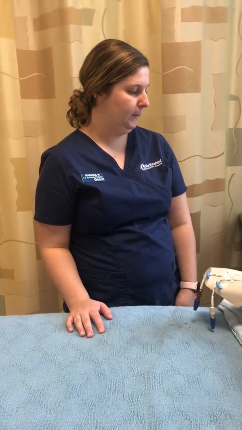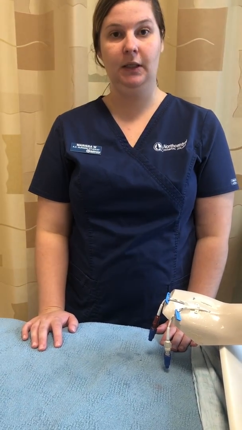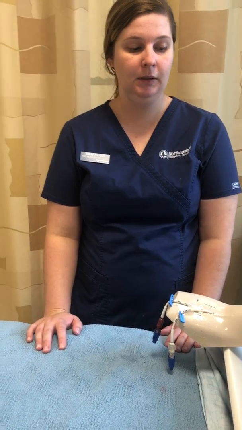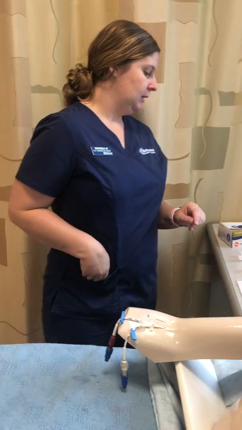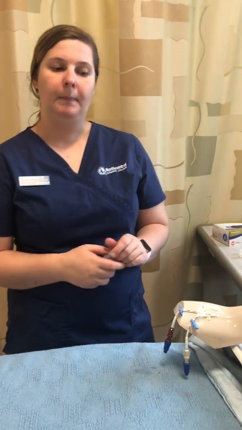And then for a lifespan modification, if this was a child, I would try to have a parent in the room to make sure that the child's not moving while I'm administering this medication. And then after that, I would wash my hands, and then I would go out and document the medication that I just gave at the time and how the patient tolerated it.